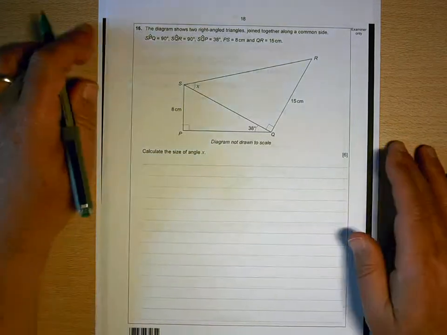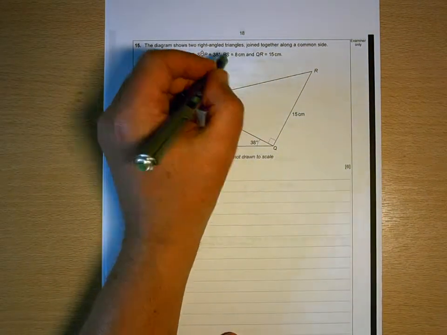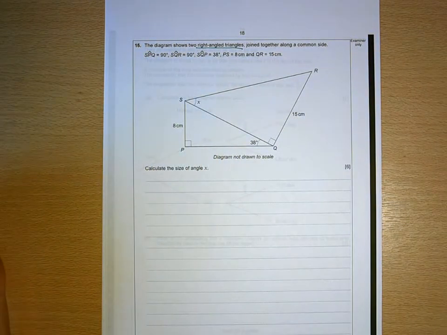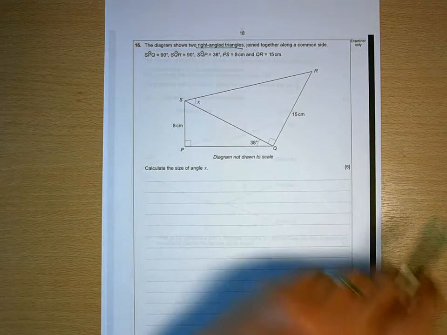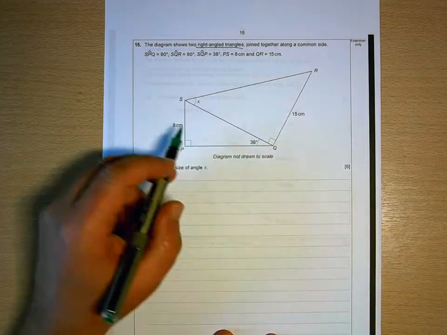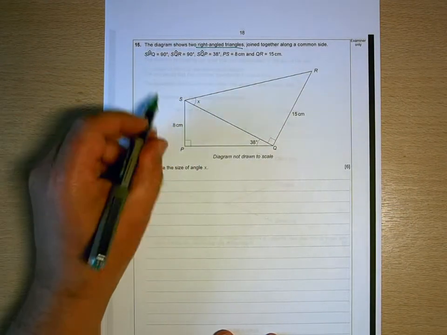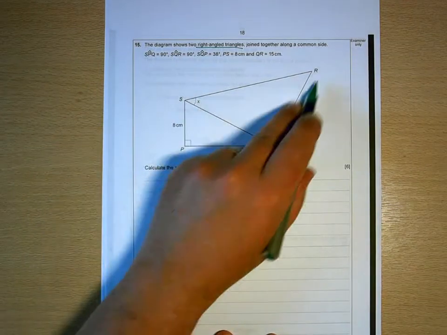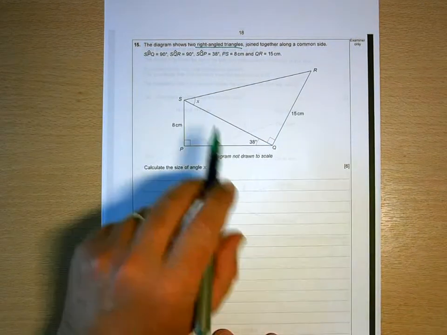Question 15. Diagram shows 2 right-angled triangles. Okay, I'm seeing that. I know that I've already done some Pythag on a previous question. This is a trig question. 2 right-angled triangles joined together along a common side. So I've got SPQ is 90, SQR is 90, 2 right-angled triangles.